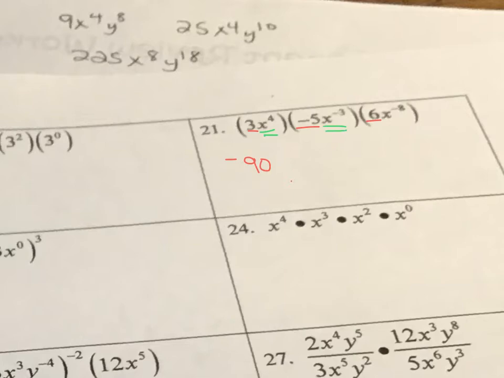x squared and x to the negative 8 give me x to the negative 6. But of course I would never leave my answer like that because I have a negative exponent. The negative coefficient is fine. It's going to stay right where it's at. And x to the 6 will go to the bottom.